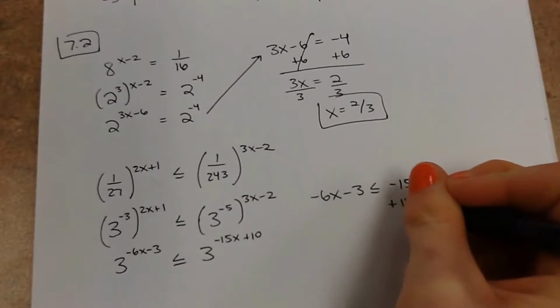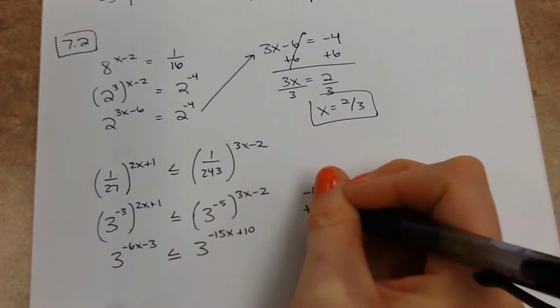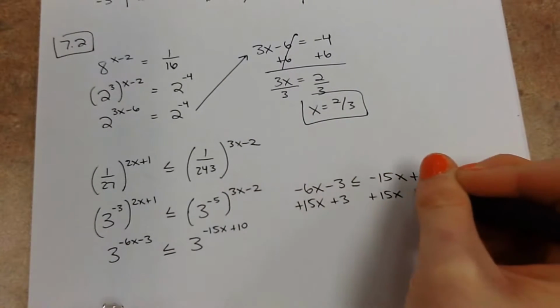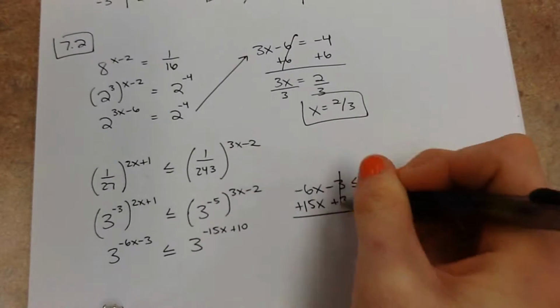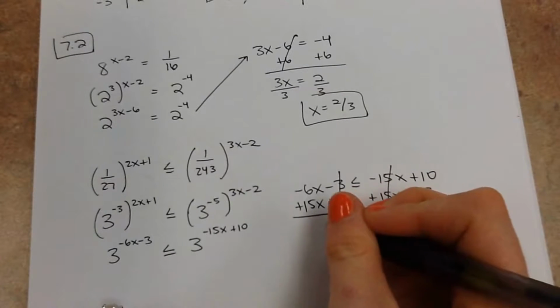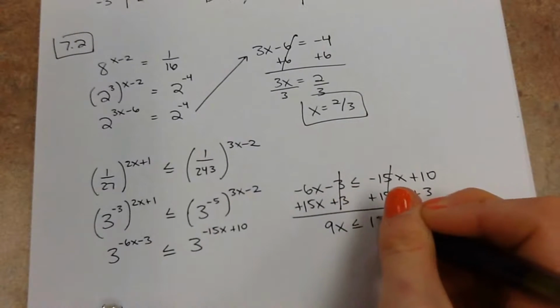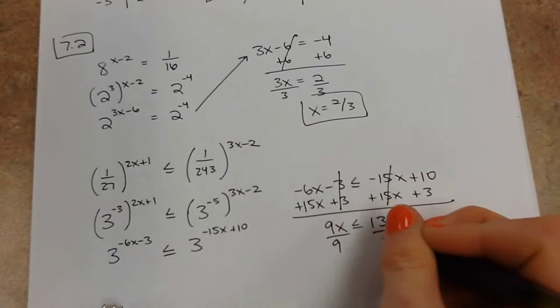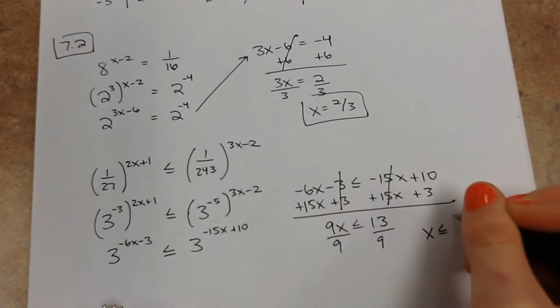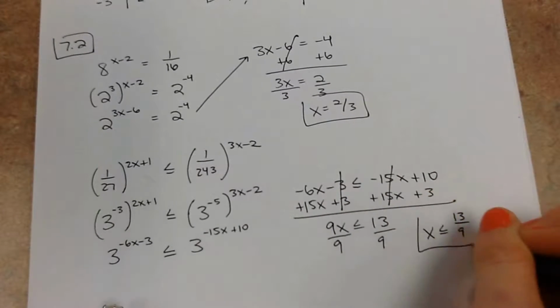Alright, so now, just like the one up above, just a quick little bit of algebra here to get the x by itself. Okay, so I get 9x is less than or equal to 13. So it'll just be a nice weird fraction. Just x is less than or equal to 13 over 9.